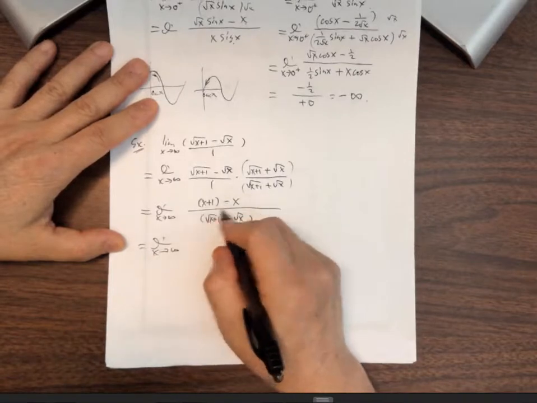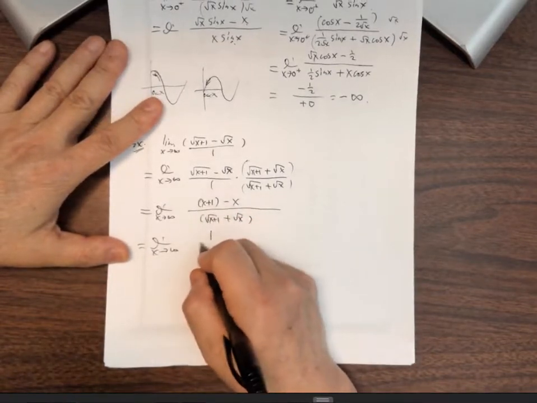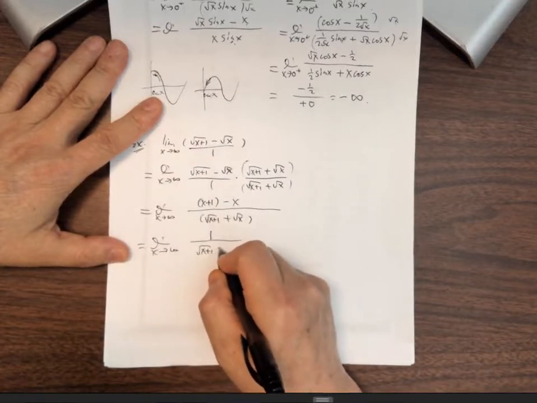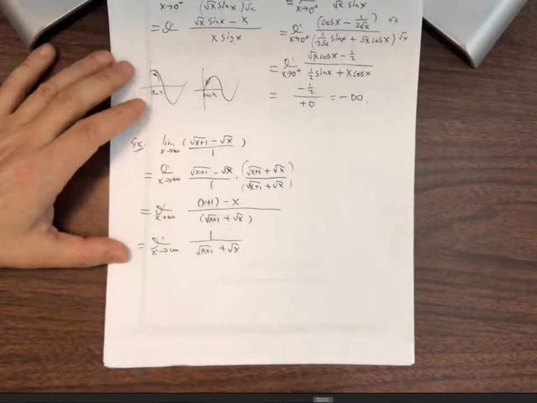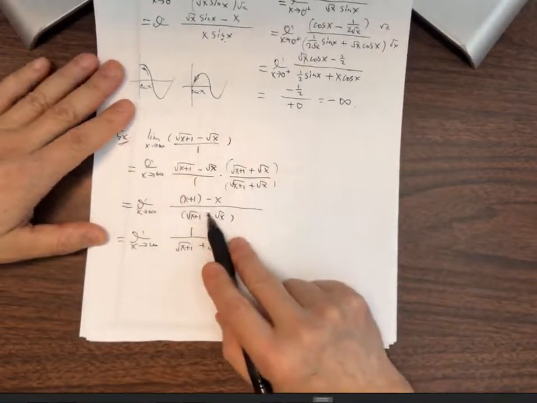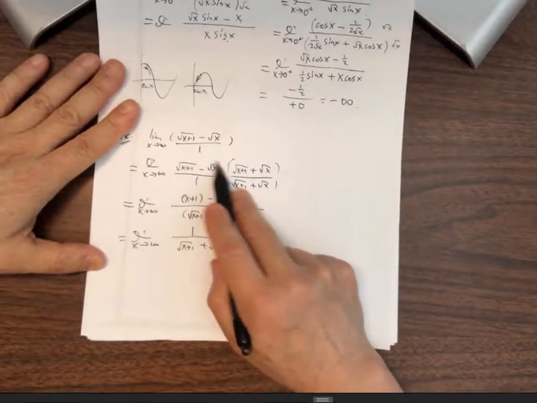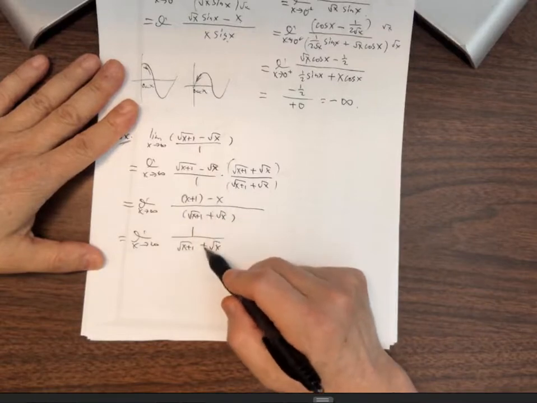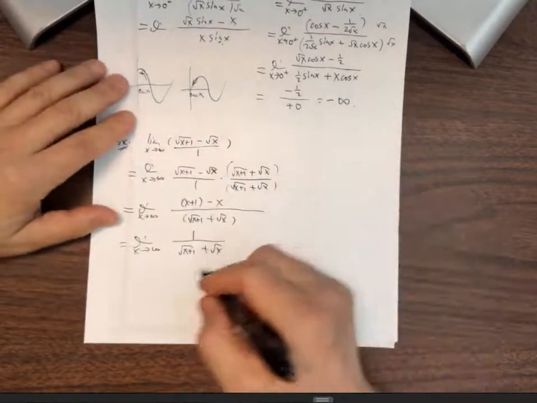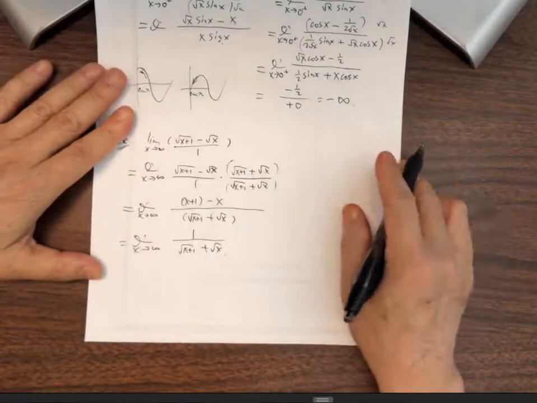Let's see what we have. We simplify, 1 on the top. So once we turn this into a fraction and multiply top and bottom by the conjugate of the radical expression here, this limit is, well, first of all, a limit of a fraction.